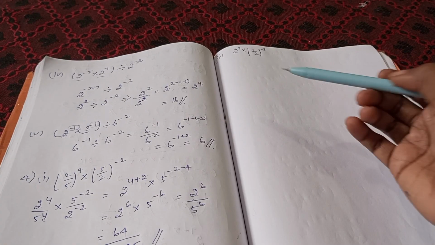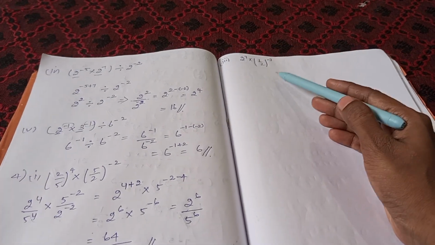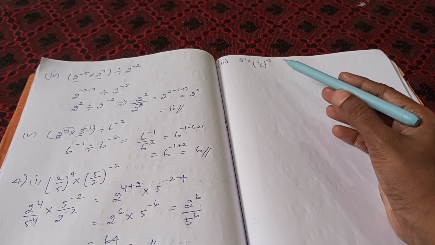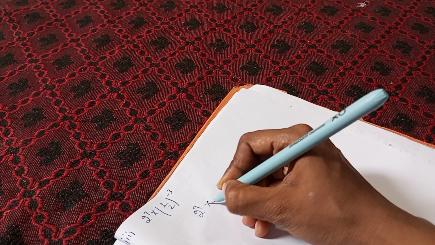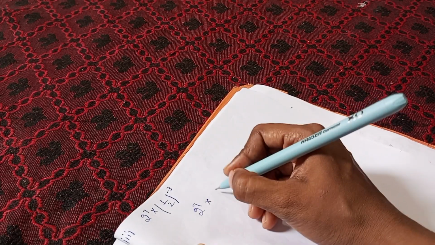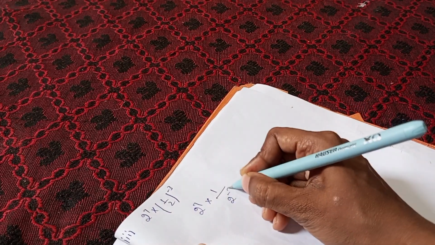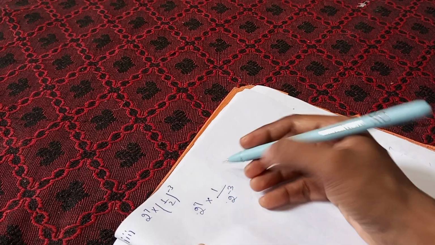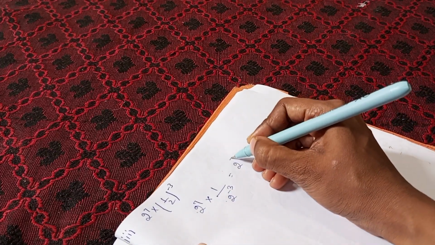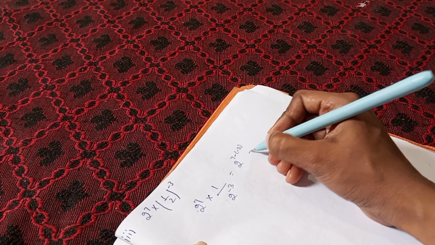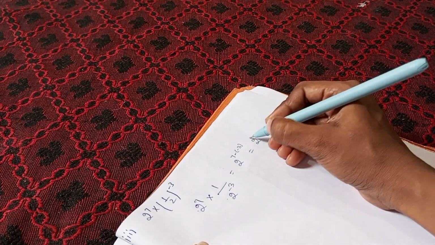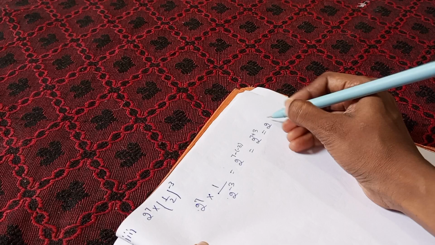Okay, see the third question. 2 to the power of 7 into 1 by 2 the whole power minus 3. So how can you write this? See, 2 to the power of 7 you have. This is 1 power minus 3, which is 1 only, divided by 2 to the power of minus 3. Okay, this is in division. So by the quotient law, what you have to do? 2 to the power of 7 minus of minus 3 is equal to 2 to the power of 7 plus 3, is equal to 2 to the power of 10.